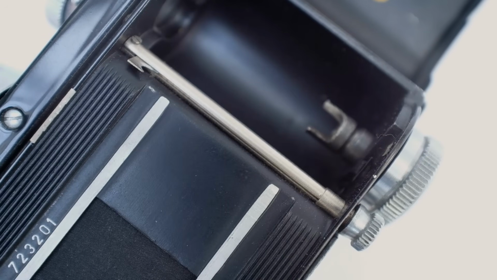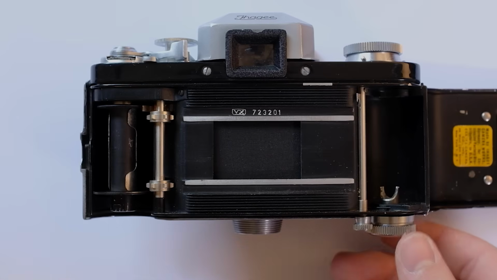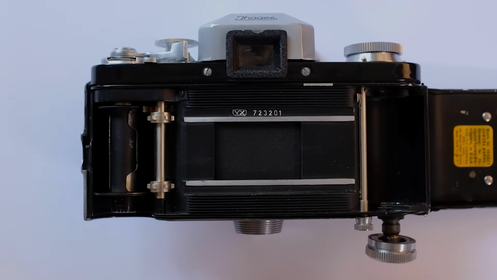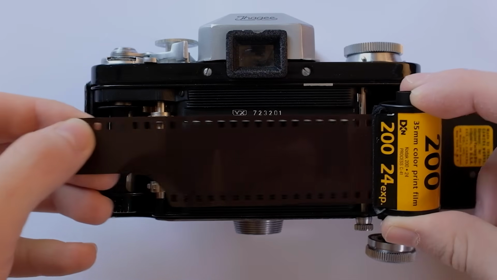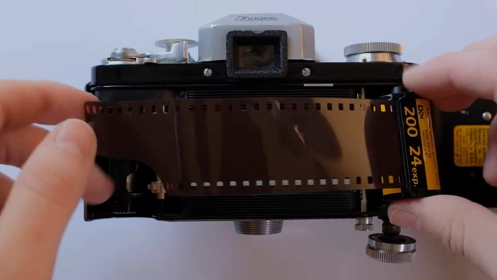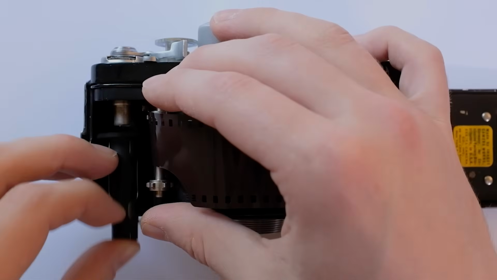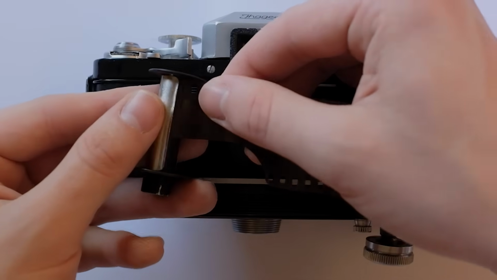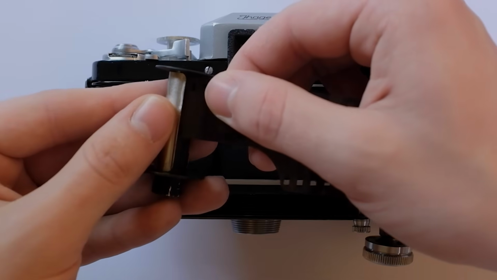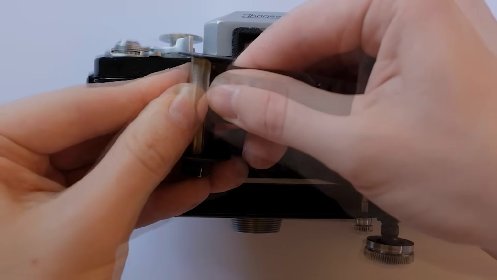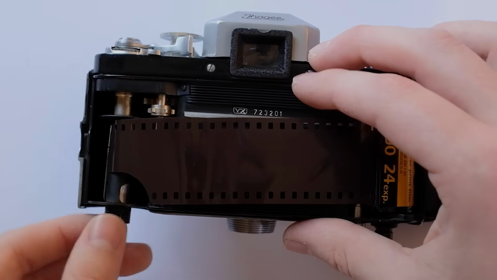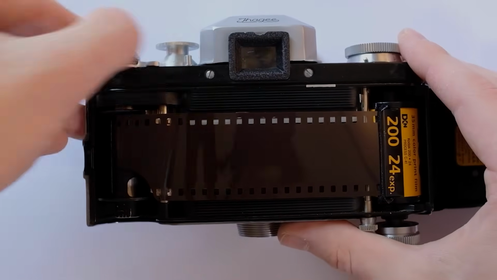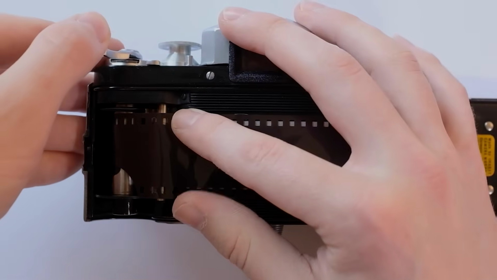But now on to loading the camera with film. So I first pull out the rewind knob, and I'm using Kodak Gold 200 here. And then you'll notice the film goes into the right side of the camera and is pulled to the left, which is the reverse of every other film camera. I then push the end of the film into the take-up spool, then replace the take-up spool and make sure the sprocket holes are engaged with the sprockets.